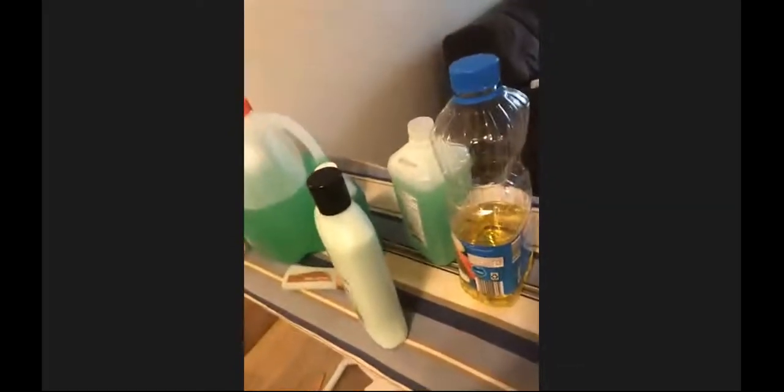So now we're going to make the hand sanitizer, and I'm going to show you how it's done. I'm used to talking fast. We're going to do it step by step. Now the measurements vary, whether you're making it for a whole house or for one person.